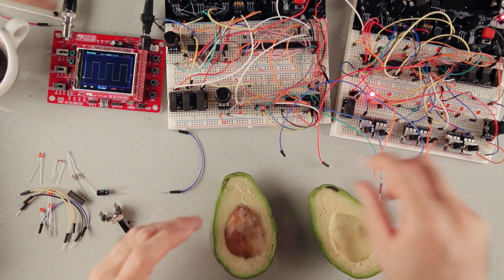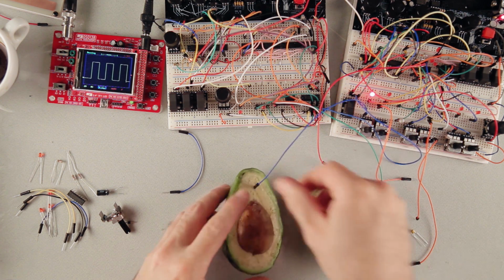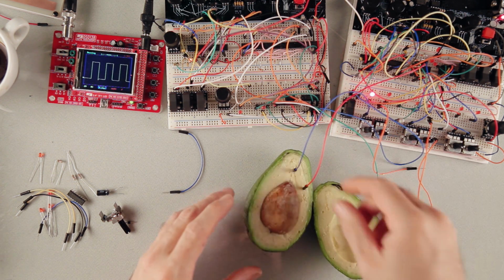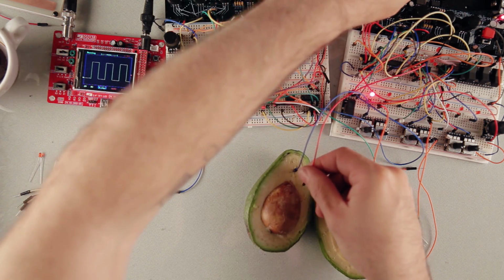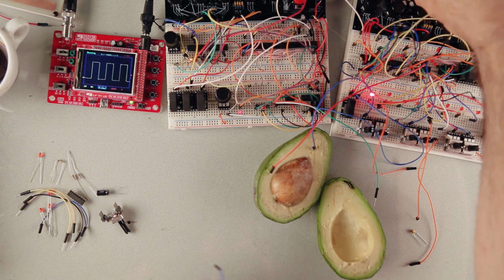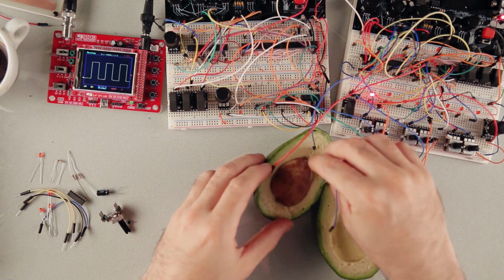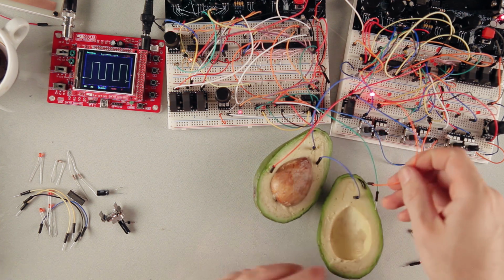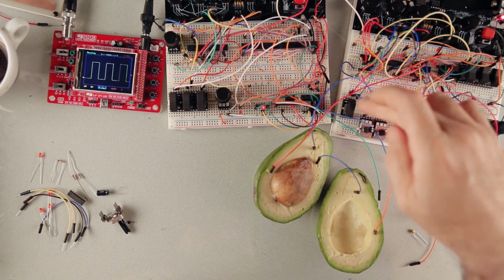And there's a bunch of different ways you can control the oscillators. So we're going to experiment with that. And what we're going to do after that is we're going to sequence them.